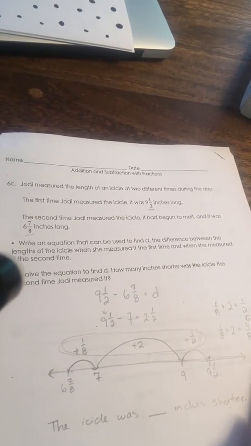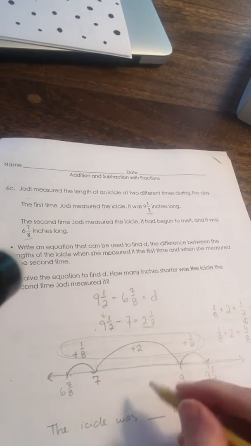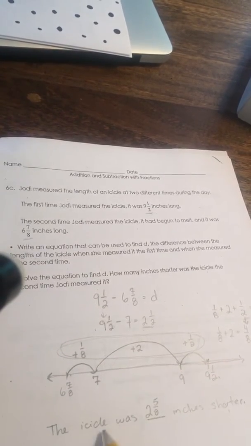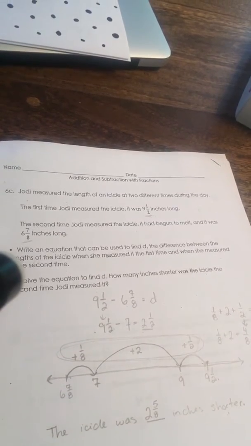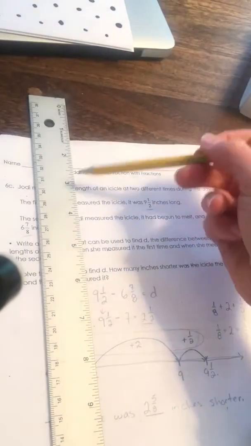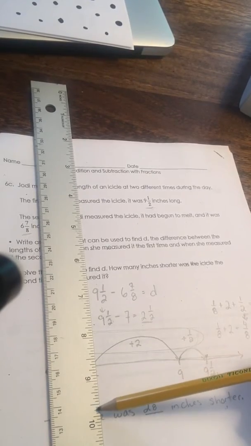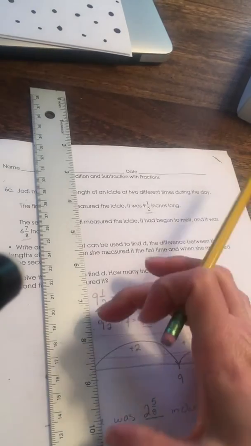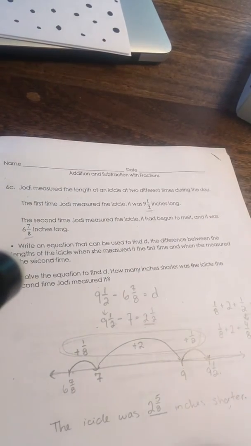Let's check, is 2 5/8 close to my estimate? Yeah, sure, super close. So that feels good. I'll put it in my answer. The icicle was 2 5/8 inches shorter. And if I even go further as to think about what it would look like if I really measured it, here's 9.5 again. And then I melt to 6 7/8. Yeah, that looks like about 2.5 inches. So that feels great. I'm gonna give myself a smiley.